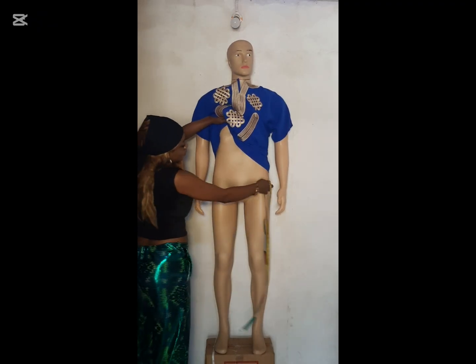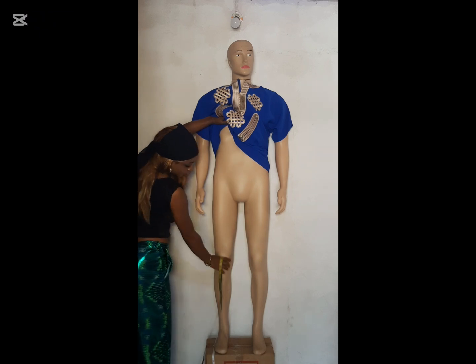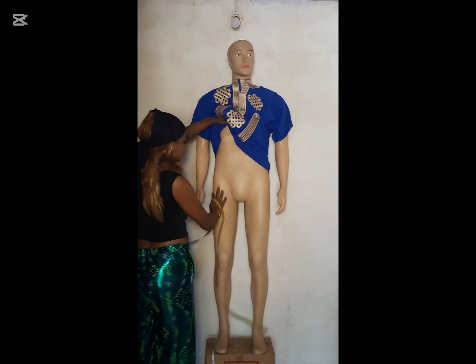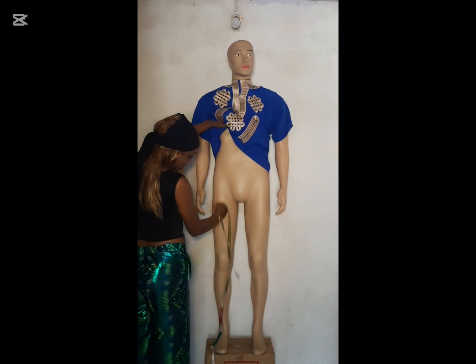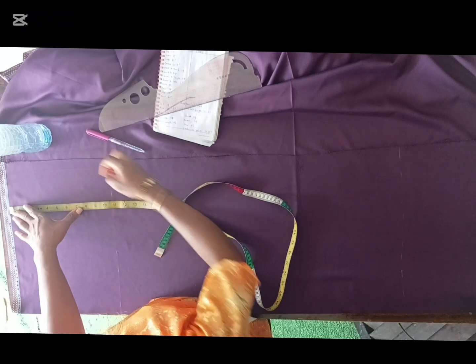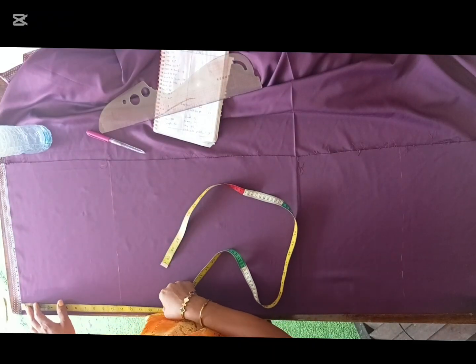But your hip, you also divide that by 4. Your waist, you divide that by 4. Your laps, you're going to divide that by 2. These are your vertical and horizontal lines.